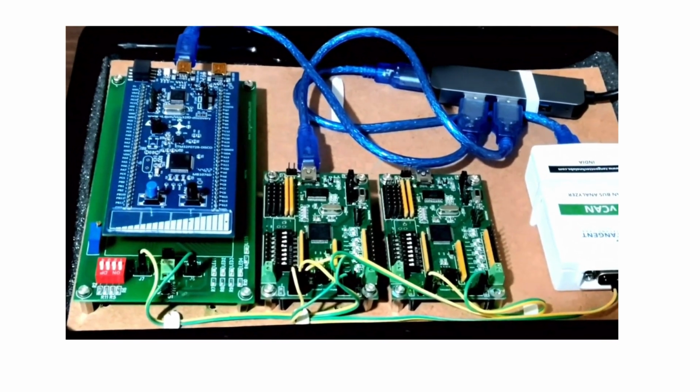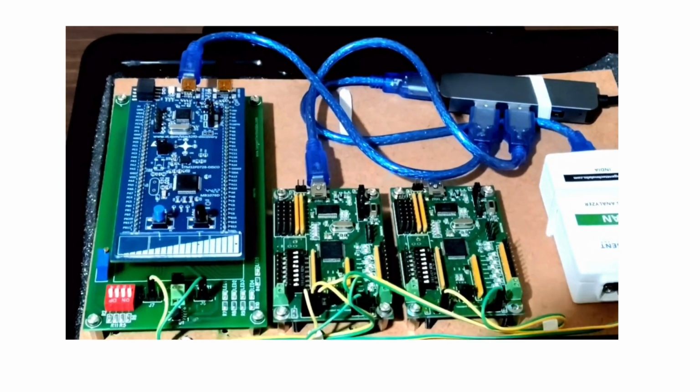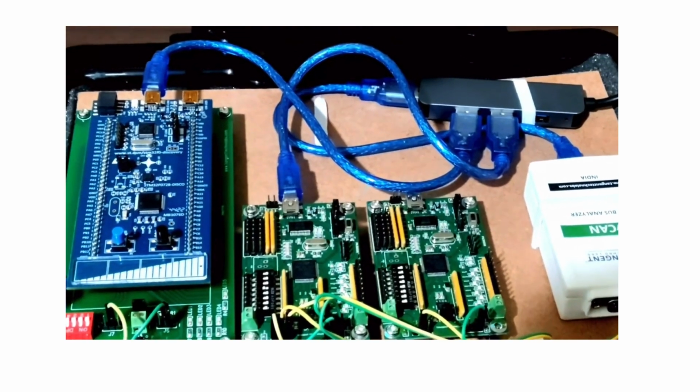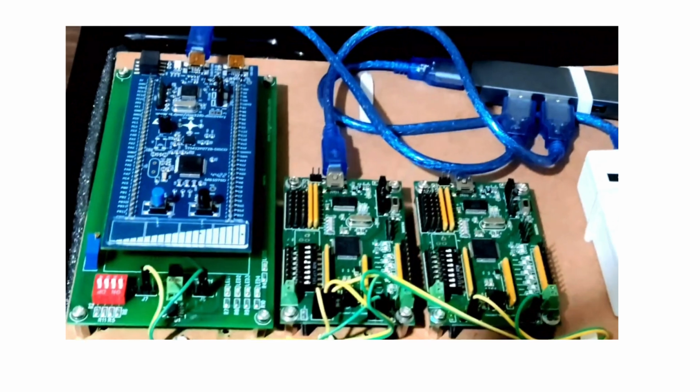Now connect the CAN bus analyzer to the USB port of your computer. Ensure that CAN high and CAN low pins of the board are connected to the corresponding pins of the vCAN CAN bus analyzer.